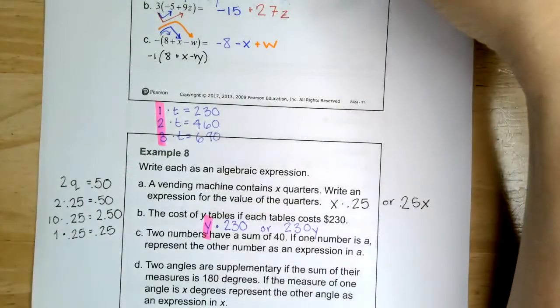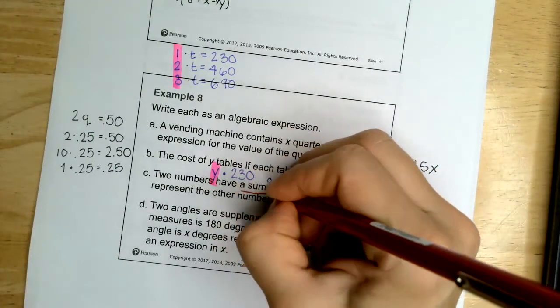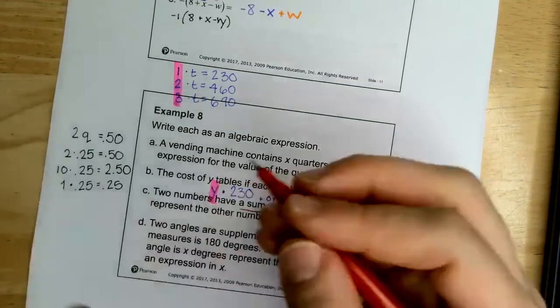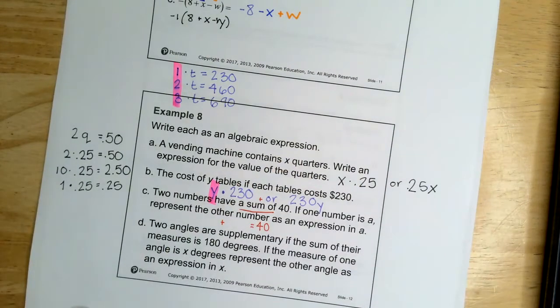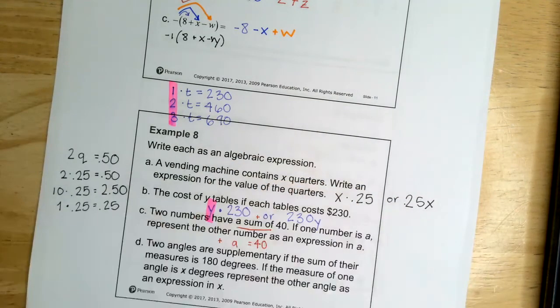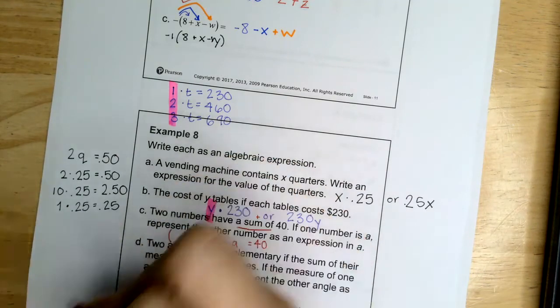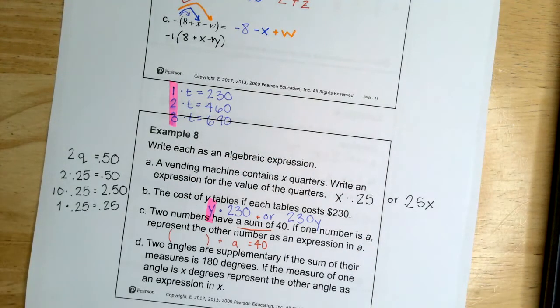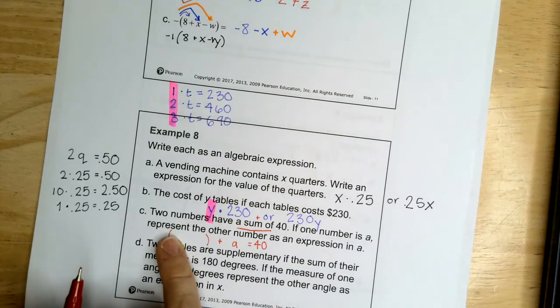Two numbers have a sum of, and remember sum means plus, 40. One number is a. Represent the other number as an expression in a. So instead of saying b, I'm going to say it's a something. Think about this. If a is 10, how much is this number?